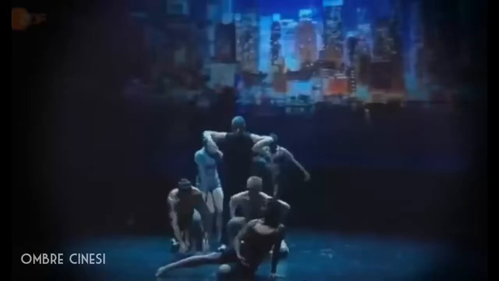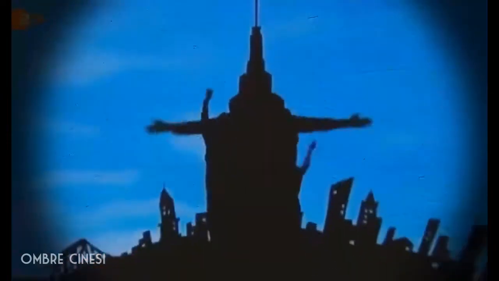Moreover, shadow theater was an ancient form of spectacle that started from 3D objects located between a white screen and a direct light, and then projected on the screen to create a two-dimensional product.